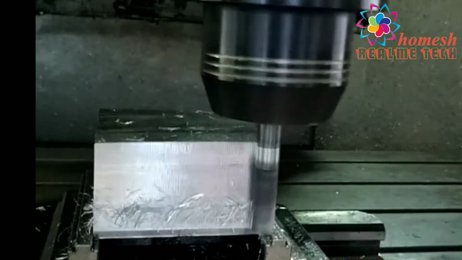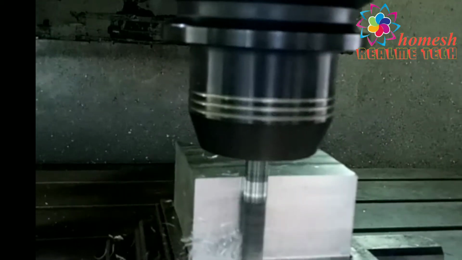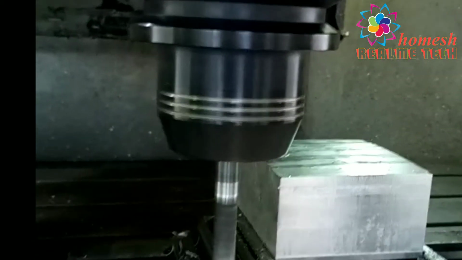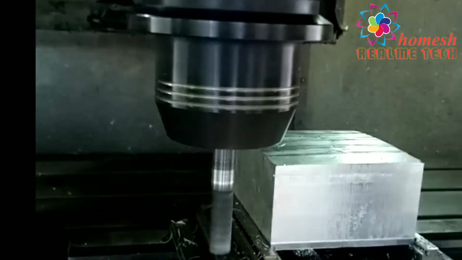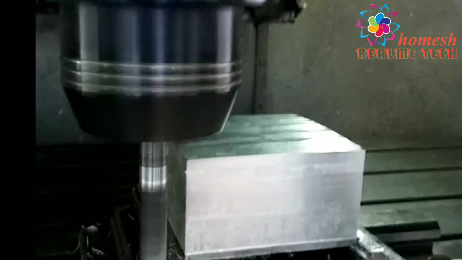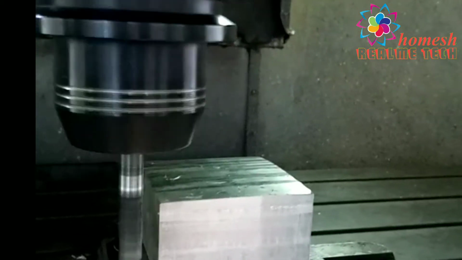Now the tool is moving in the minus x direction, as it is moving in the left direction. You can see how smooth this surface is. This is our aluminum block which we have to give a desired shape, and this is called a solid carbide end mill tool.